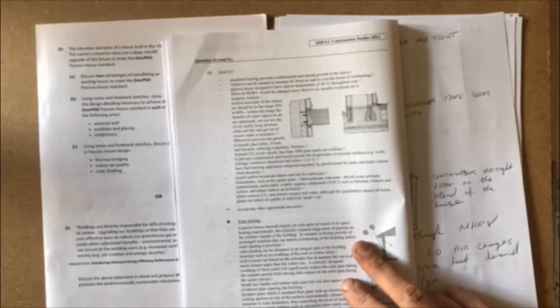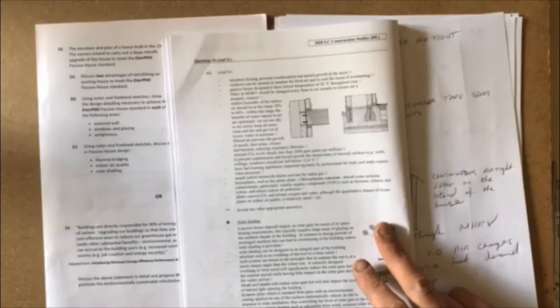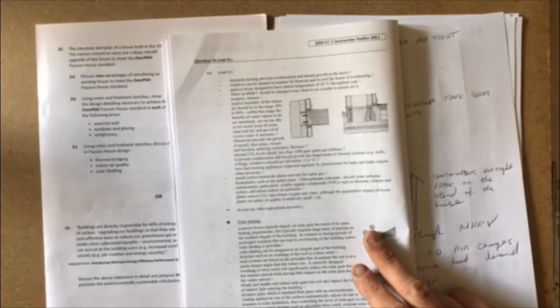Houseplants such as spider plant, Chlorophytum comosum, absorb some airborne contaminants, particularly volatile organic compounds such as benzene, toluene, and xylene, and reduce indoor air pollution. Plants remove CO2 and release oxygen and water, although the quantitative impact of the house plants on the indoor air quality is relatively small.